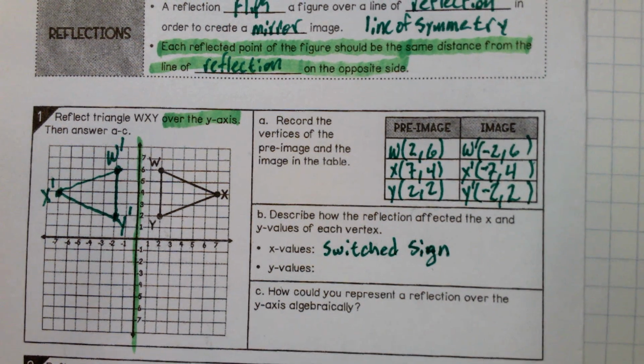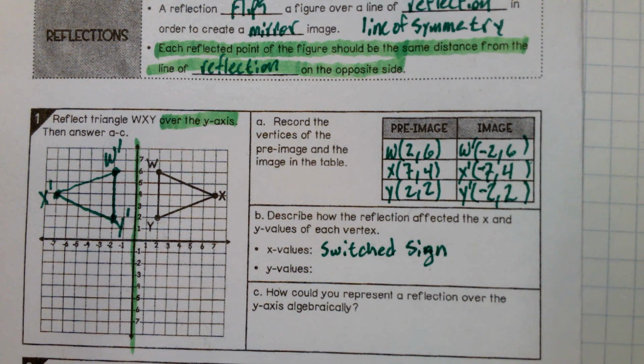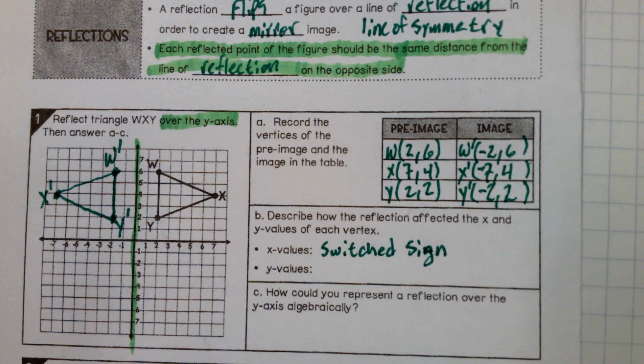Okay. How about, let's compare the Y values. What do you notice on the Y values? Stay the same.